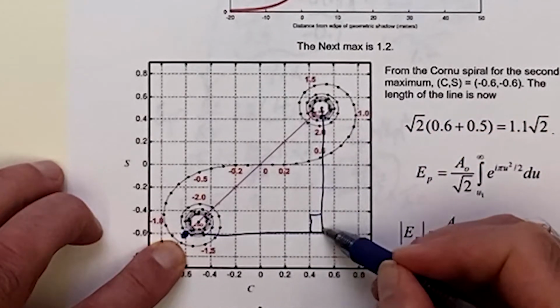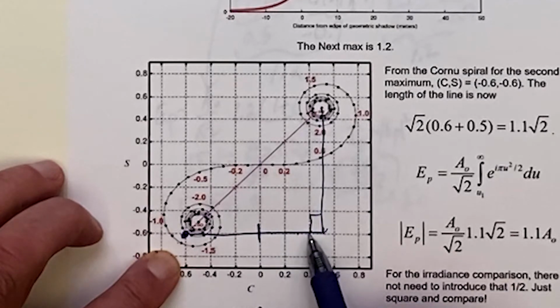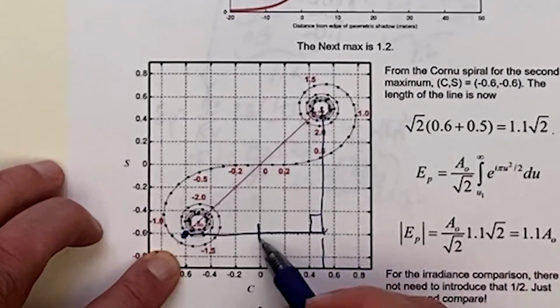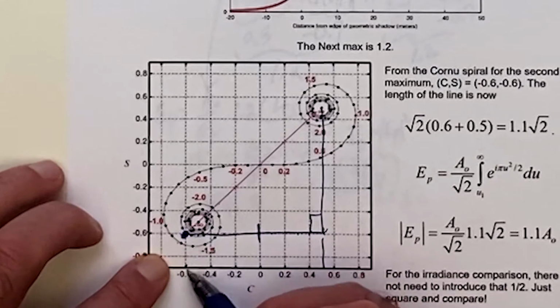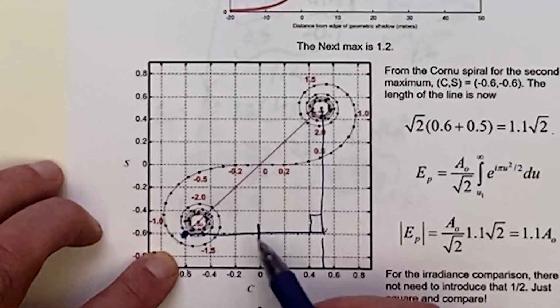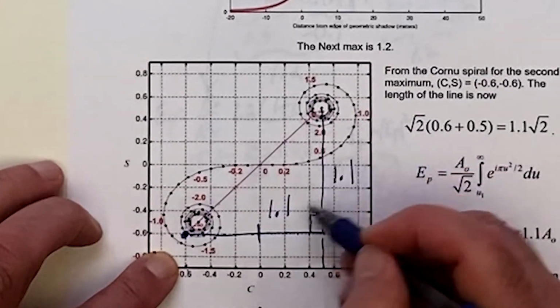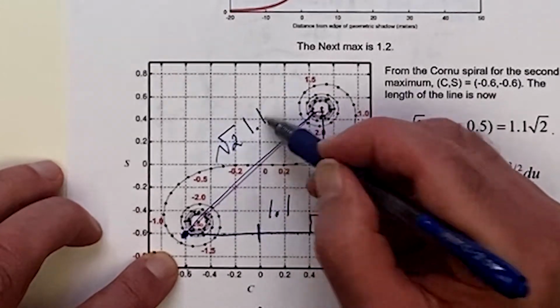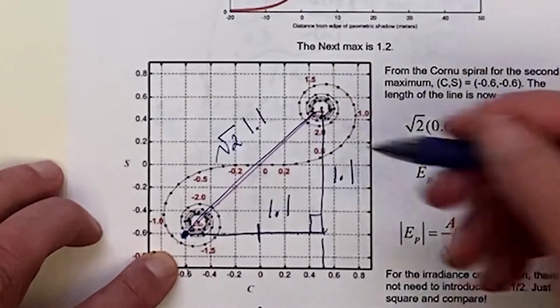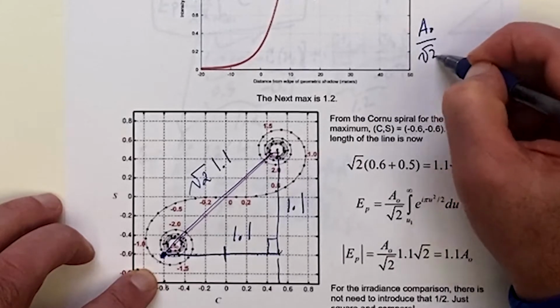There's a right triangle. So remember, from the middle on out, 0.1, 0.2, 0.3, 0.4, 0.5. There's your 0.5. And then here, 0.1, 0.2, 0.3, 0.4, 0.5, 0.6. So really you want 0.6 plus 0.5. So you want 1.1, 1.1, and that means this thing is a square root of 2, 1.1.